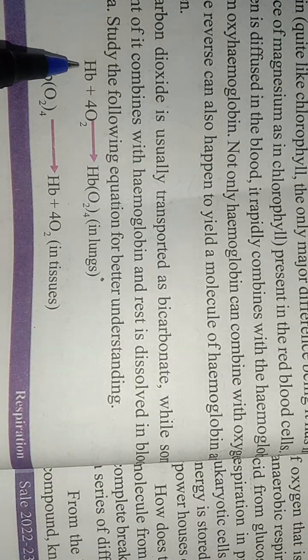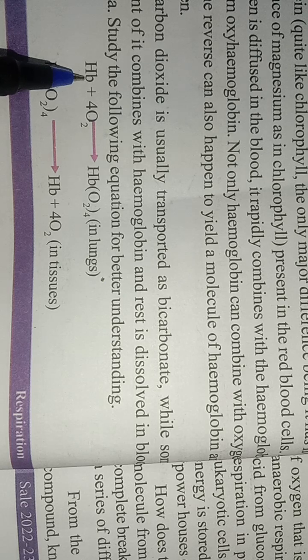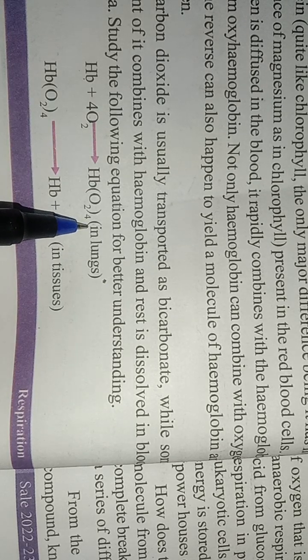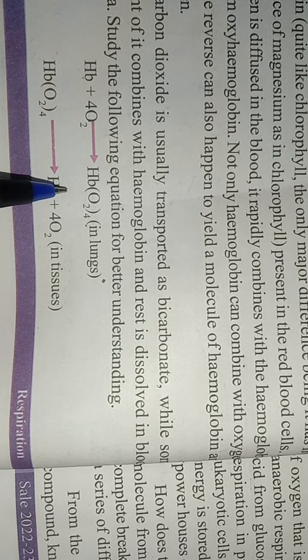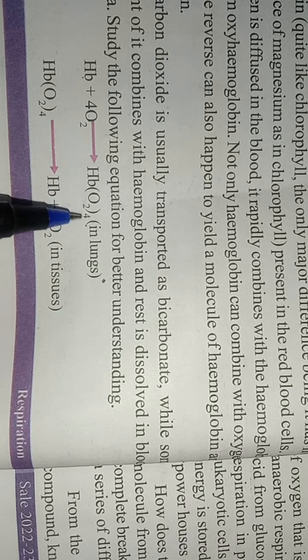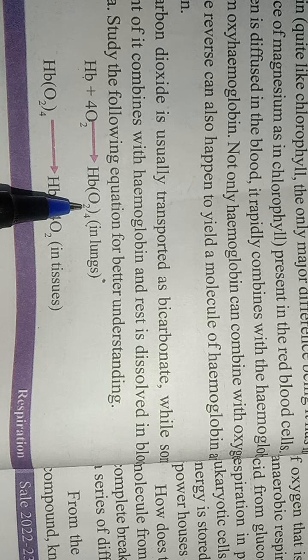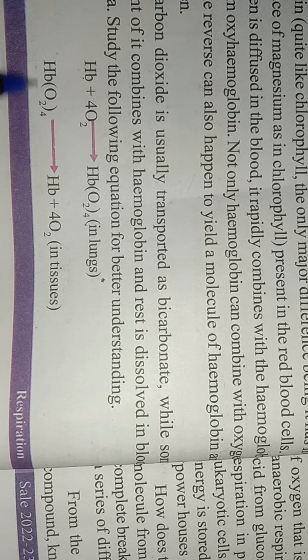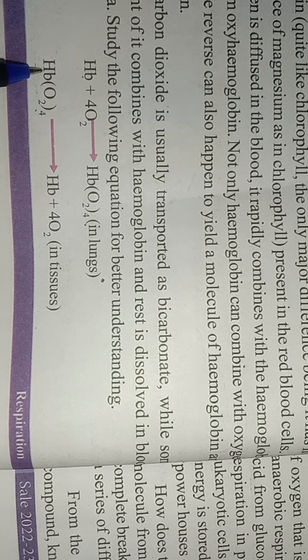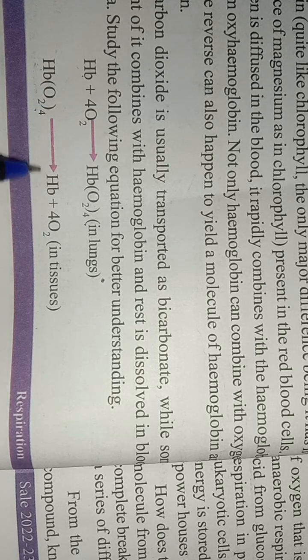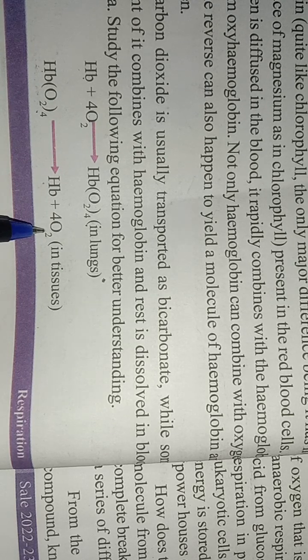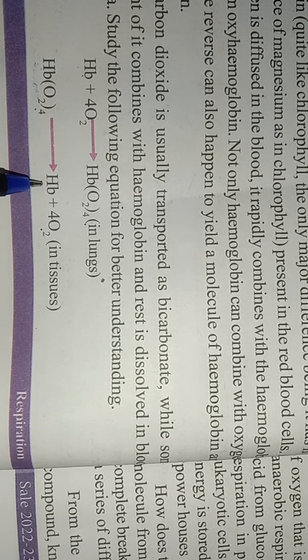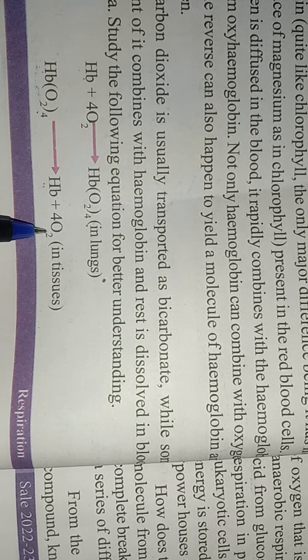After diffusion, oxygen combines with hemoglobin to form oxyhemoglobin. Now blood circulates throughout the body. Every part, every cell of our body is reached by blood capillaries, which carry the blood to all parts of our body. So each and every cell gets this oxygen. Whenever it reaches any tissue or cell, the oxyhemoglobin again splits into hemoglobin and four molecules of oxygen.